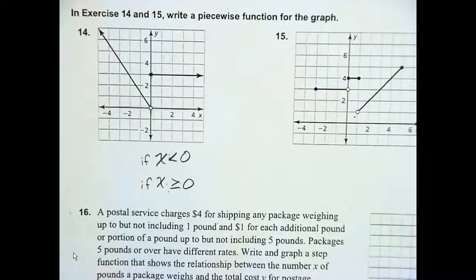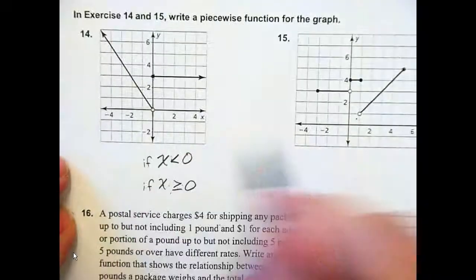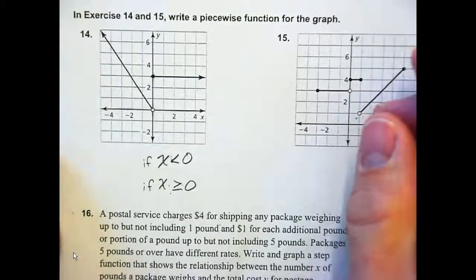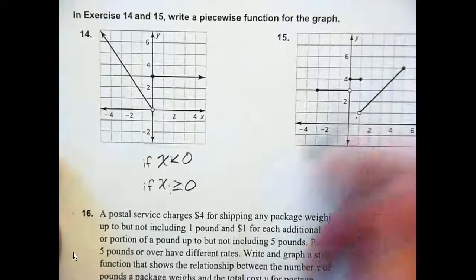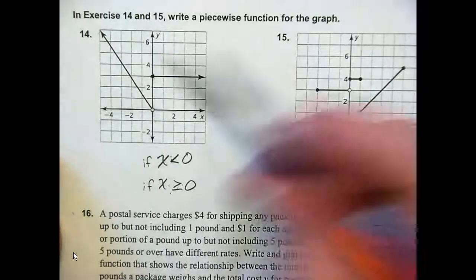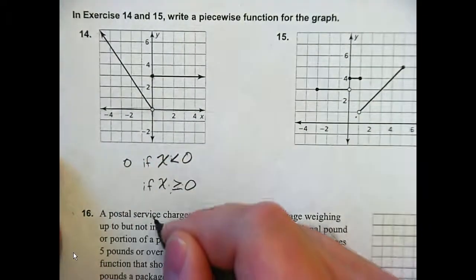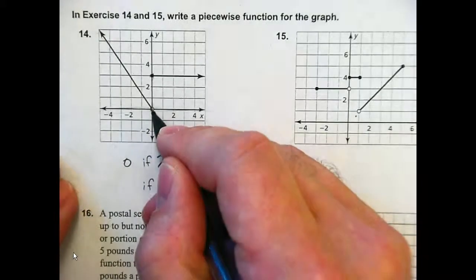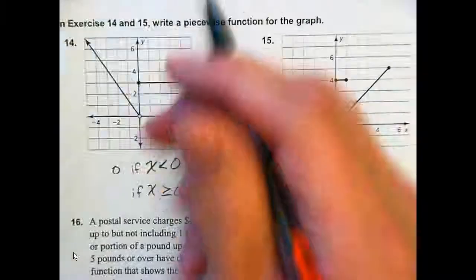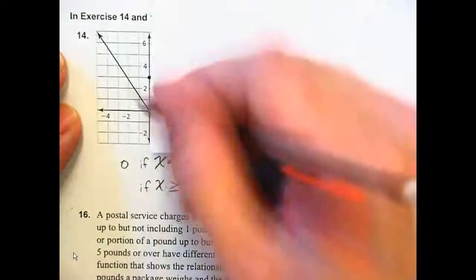Okay, so from this point, what's my y-intercept? Come on, man. Y-intercept. Where does it cross the y-axis? Crosses at 0. Okay? What's my slope? This line. I'm not doing anything with this side right now. Just that line.